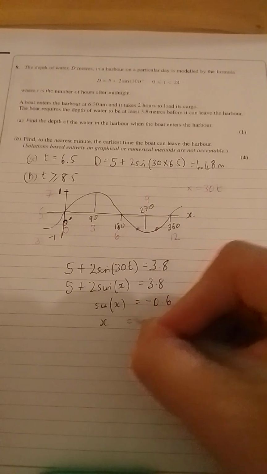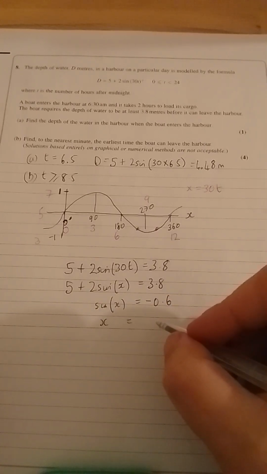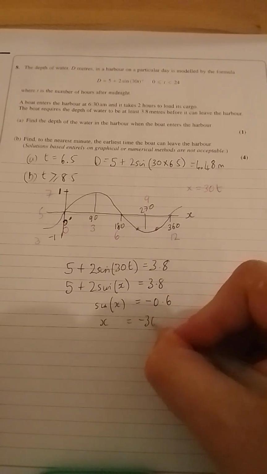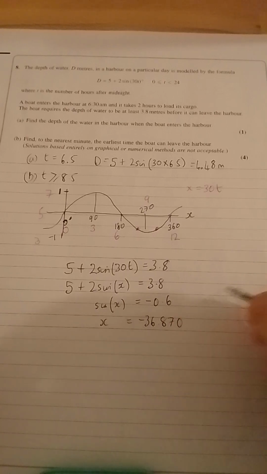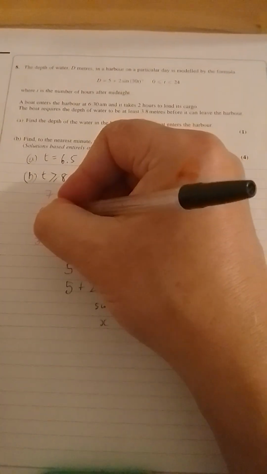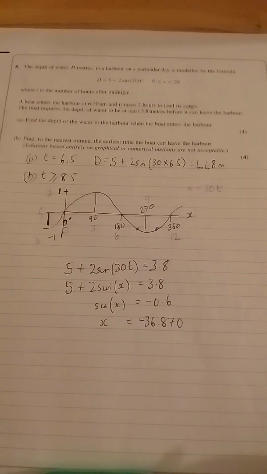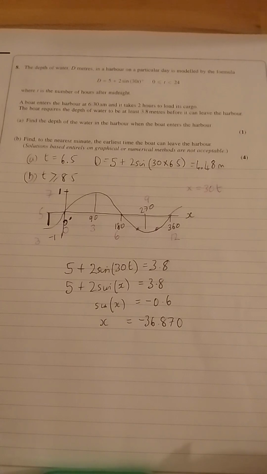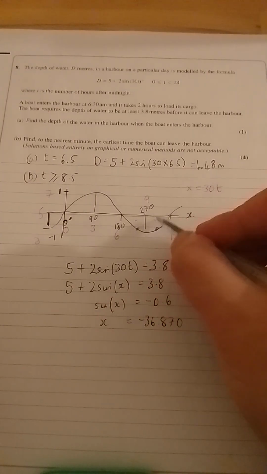So x, if we do that on our calculator, comes out to minus 36.870, which is actually over here. Now, that doesn't help immediately, but we can use the shape of the sine curve to find where the solutions in this range are.